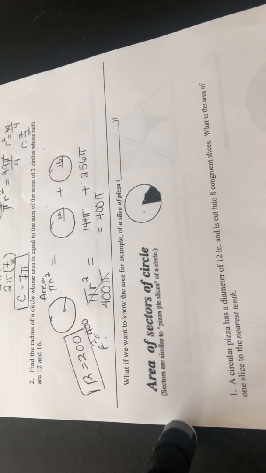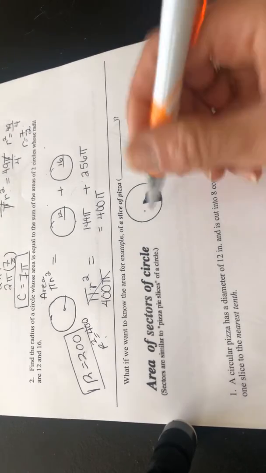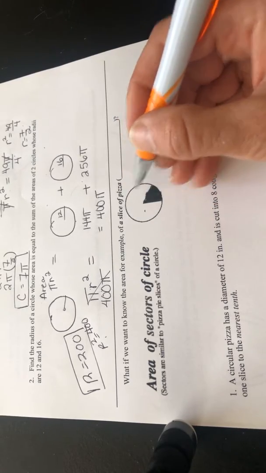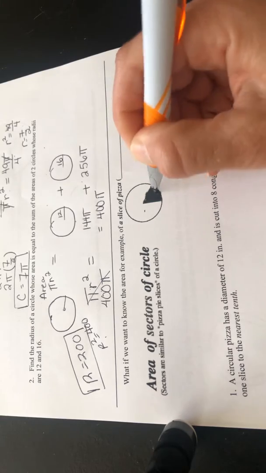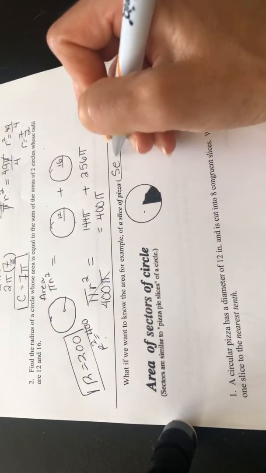All right, now this is new for you. So for example, it says, what if you want to know the area of a slice of pizza? So think of this as your slice of pizza, your pie. This is the slice. What we do, we call this region, we call this a sector.